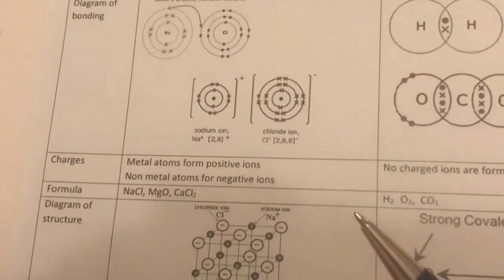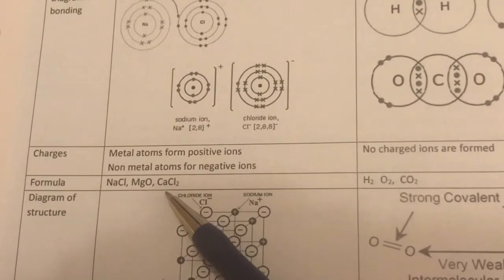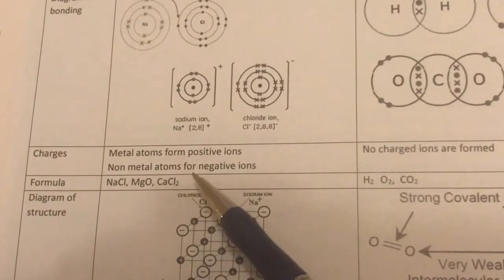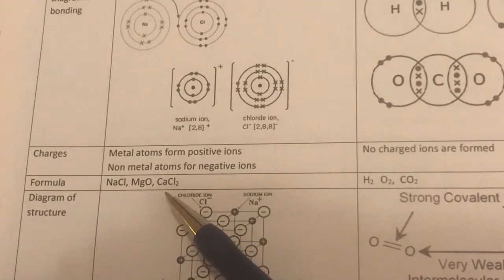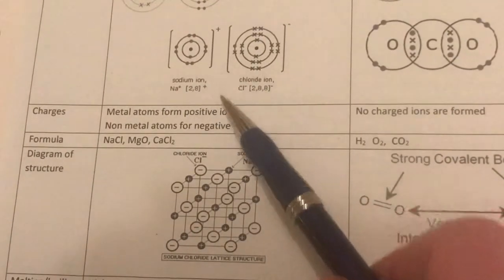In terms of how this works, you should be able to work out the formulas for these compounds using the bonding rules. So the group number, the ion they form, how many bonds they want to make, and then you should be able to work out each of those. There's a video on the channel that gives you examples of how to do that if you're stuck. This structure then leads up to this.